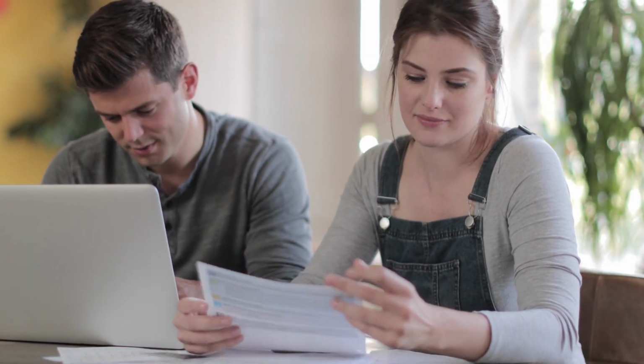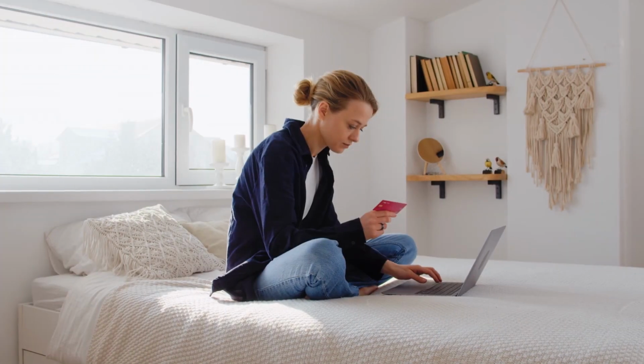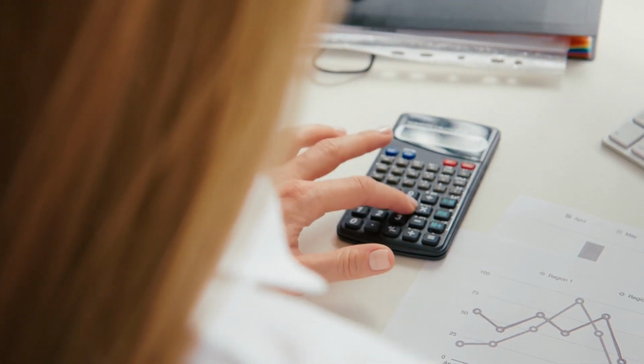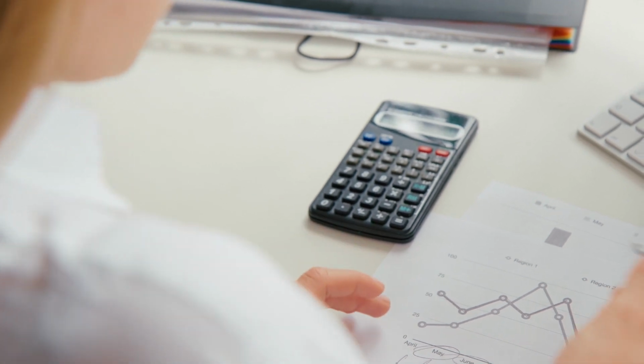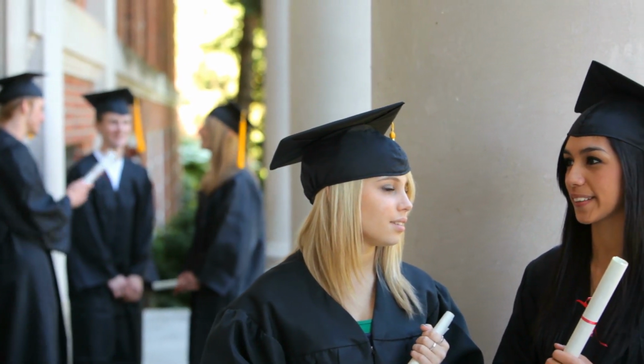What are the terms and conditions of student loans? The terms and conditions of student loans vary depending on the type of loan you have. Federal student loans typically have fixed interest rates, while private student loans can have variable interest rates. The repayment period also varies, with some loans requiring repayment as soon as you finish school, while others may have a grace period of 6 months or more.